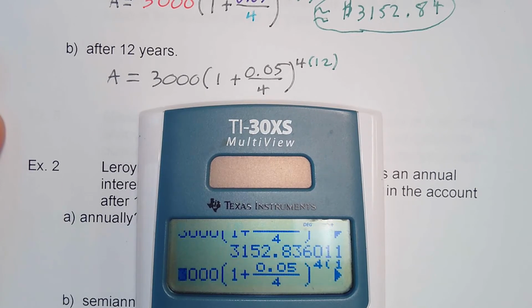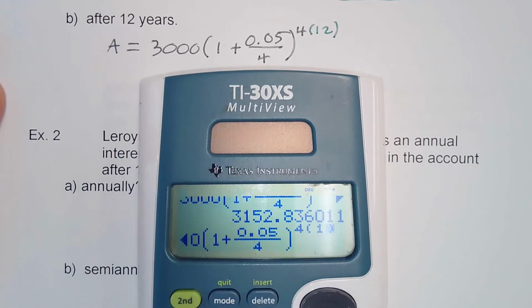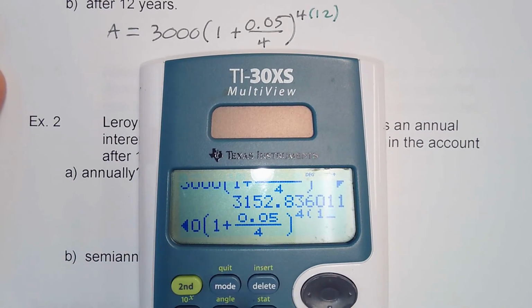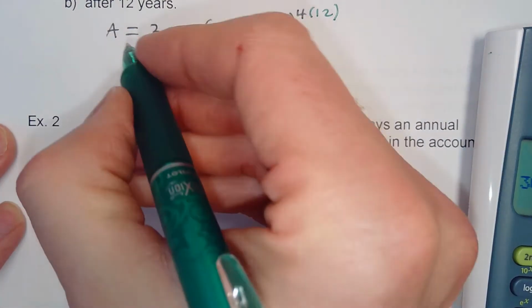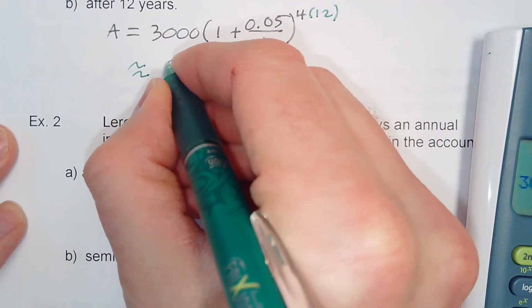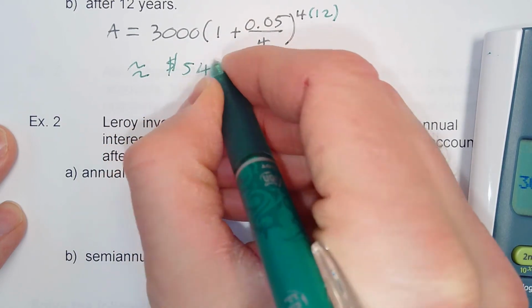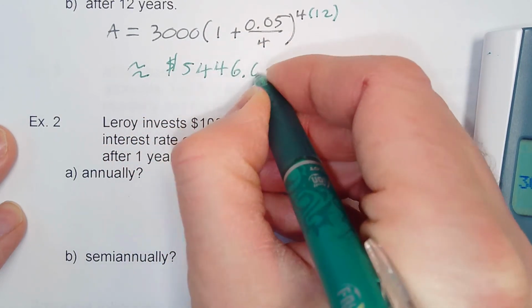So I just navigate over there, and I want to insert a 2. I'm going to do second, insert, type 2, hit enter. That can save you some time, particularly as our formulas get longer and longer as we progress through the section. So this would round off to $5,446.06.